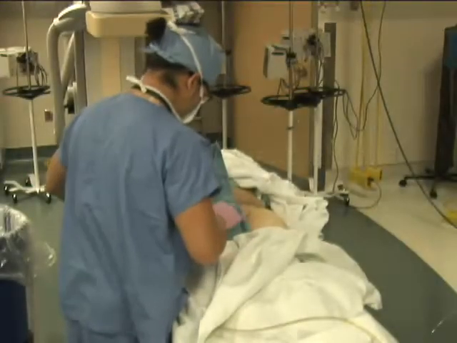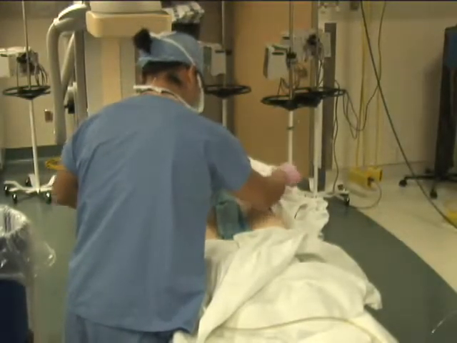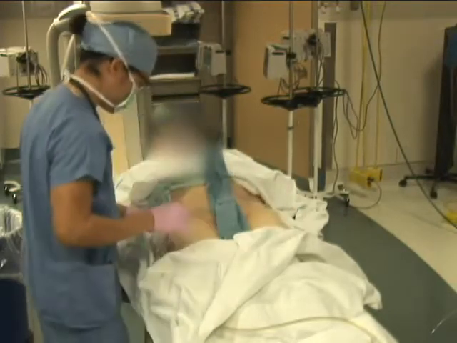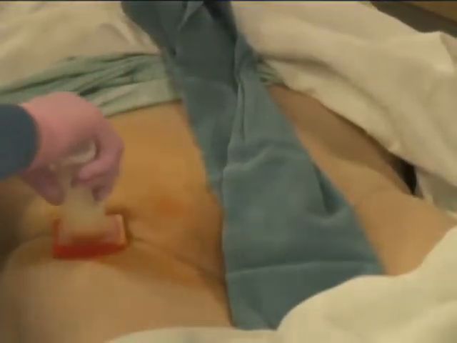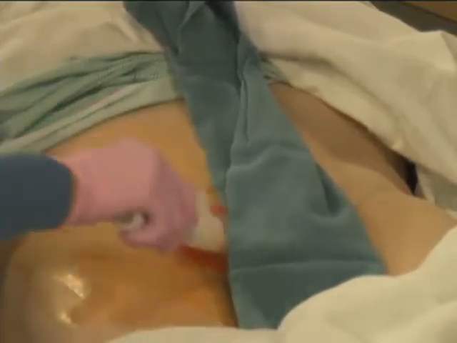The patient is placed supine on the catheterization table with both groins exposed. Hair is removed with a razor, and the areas are scrubbed and cleaned with a sterile soap solution.